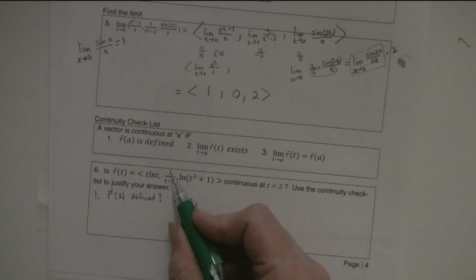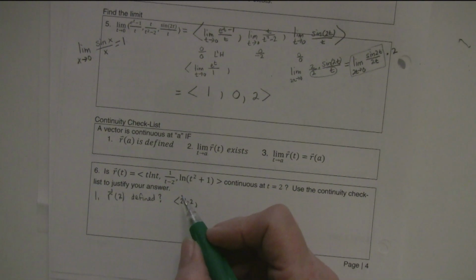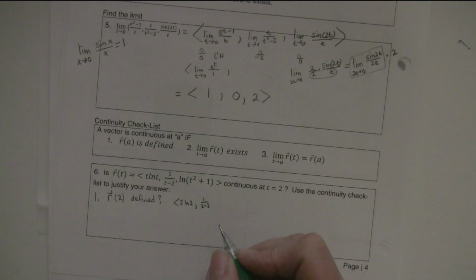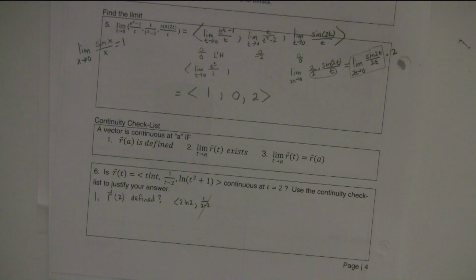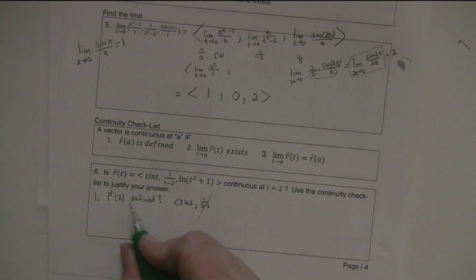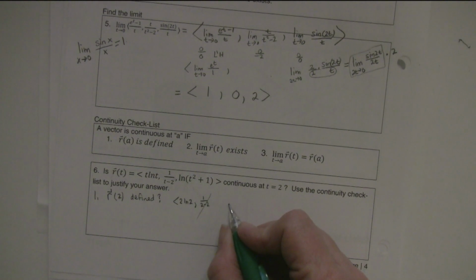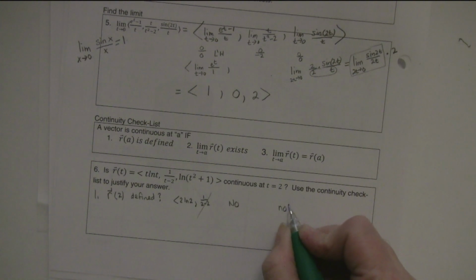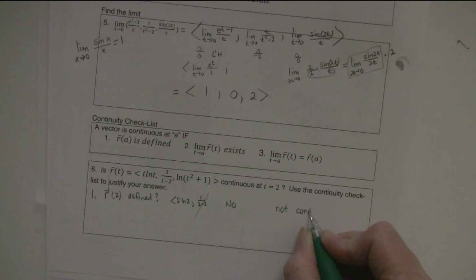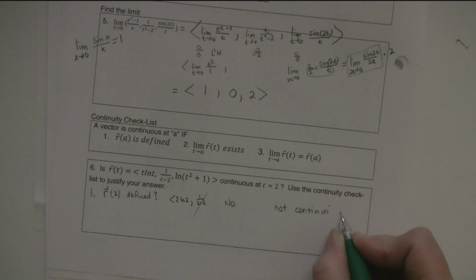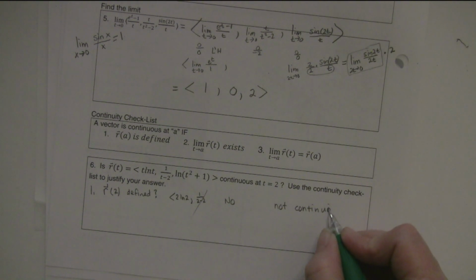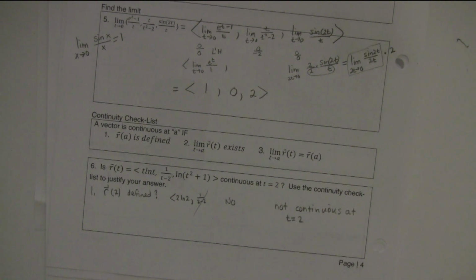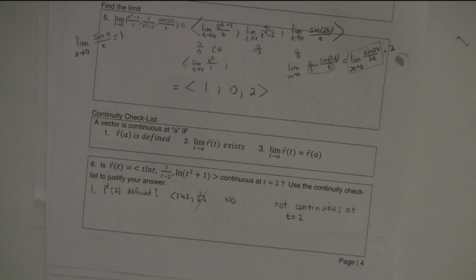And then the next one, 1 over t minus 2. If I plug in 2, that would be 1 over 2 minus 2. Is that okay? No, this one is not defined. So is r at 2 defined? The answer is no. And so what can we say about continuity? It's not continuous at t equals 2. So we did a lovely job at that.